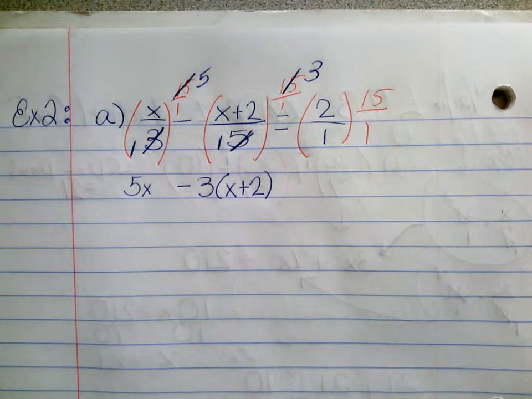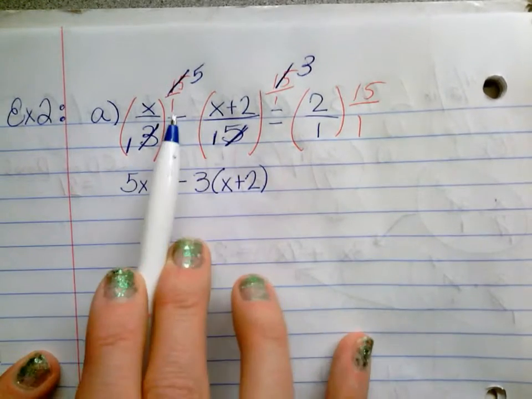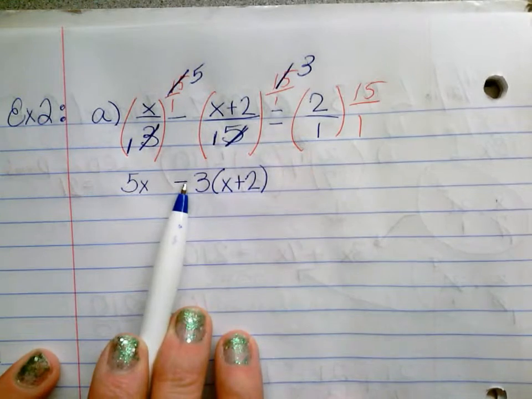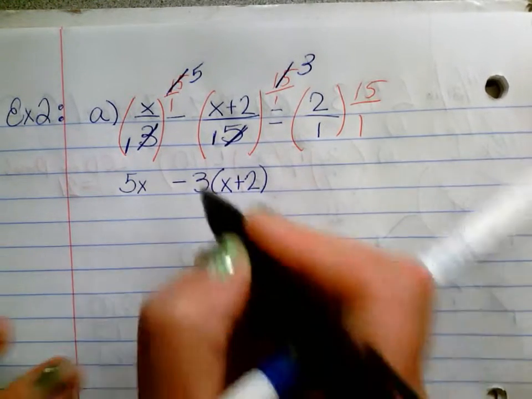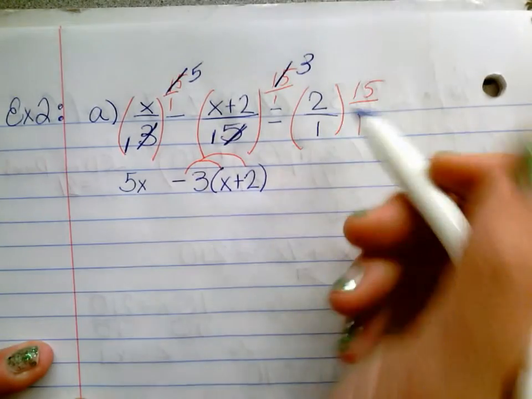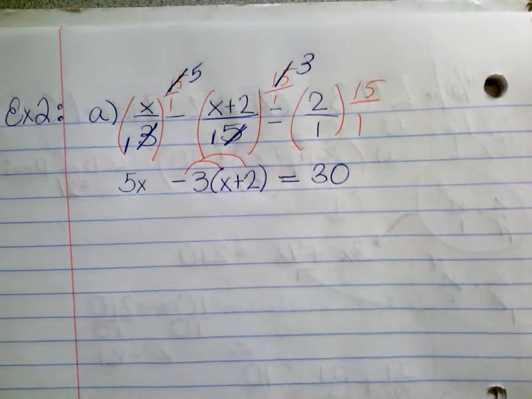Okay, don't ever forget that. In a subtraction problem, when you have a polynomial, that means minus x and minus 2. By leaving that right in front of the 3, that will help me to remember that this affects both pieces. And nothing reduces over here, so you end up with a 30.